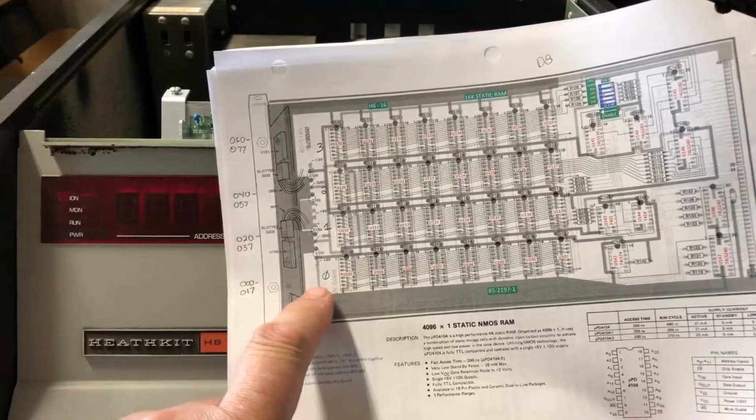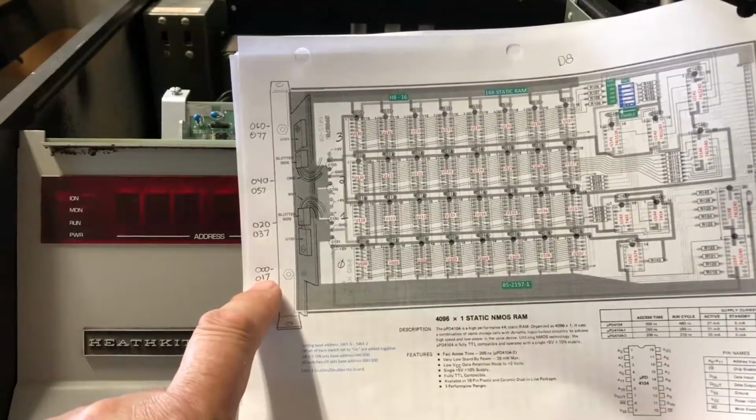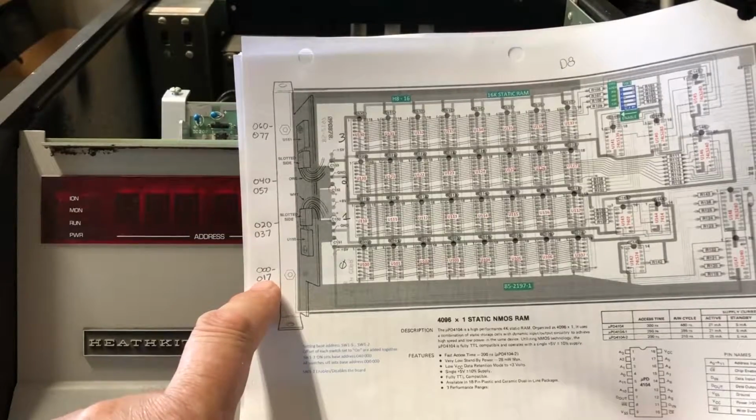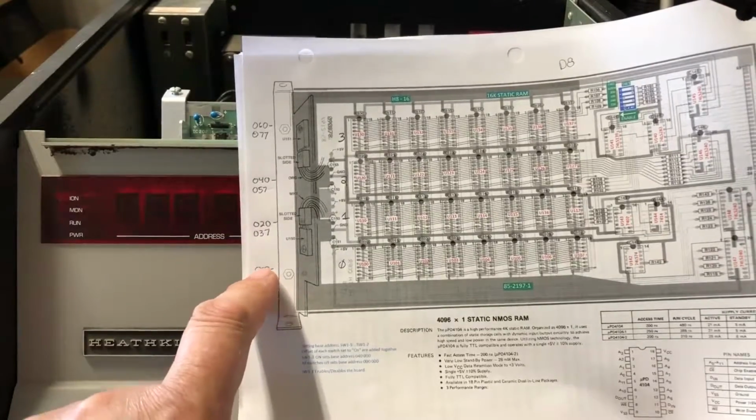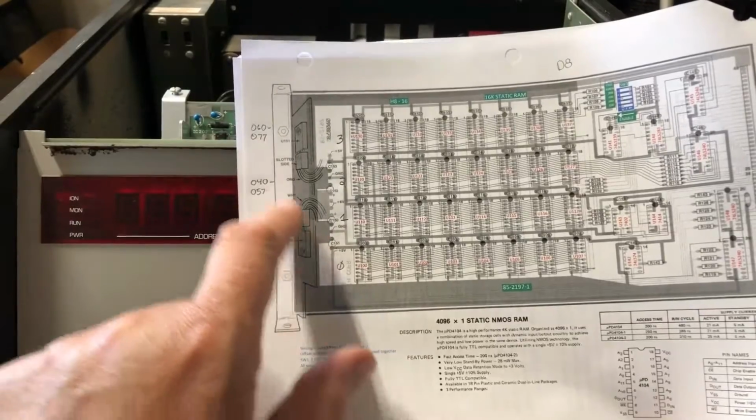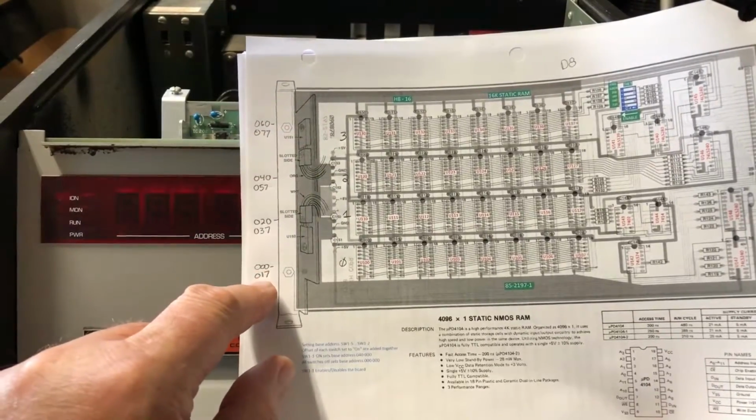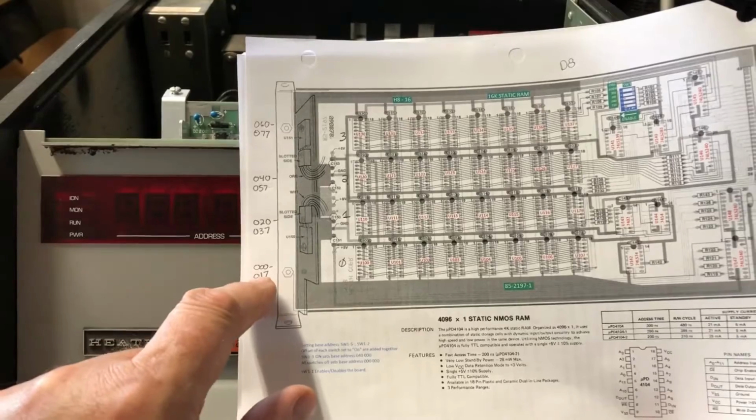I'm calling this bottom row here block 0. It lives in that address space. Then block 1, block 2, and block 3. These are the most significant byte of the address space represented here.